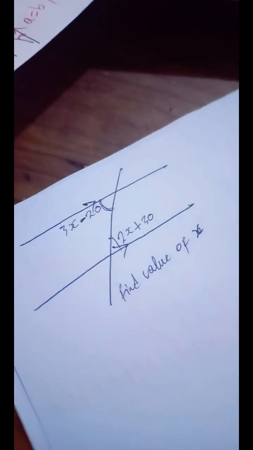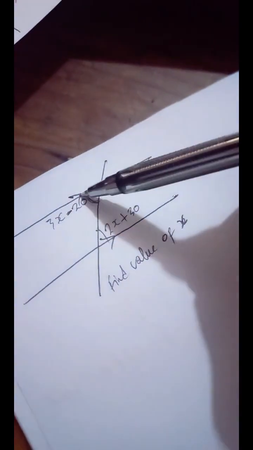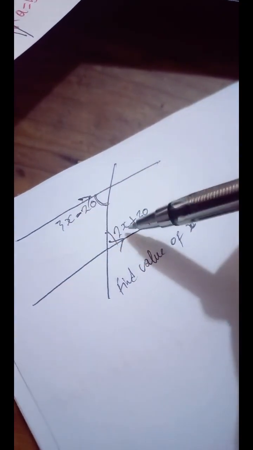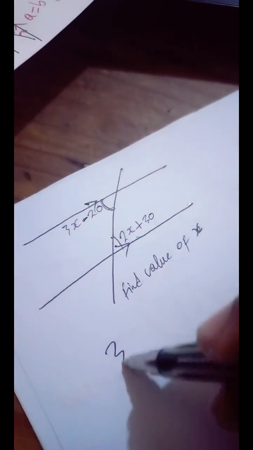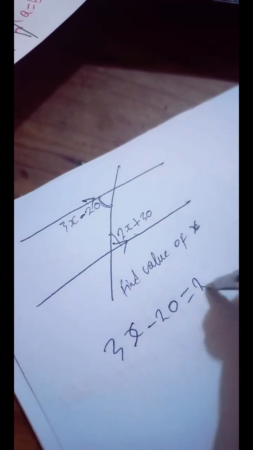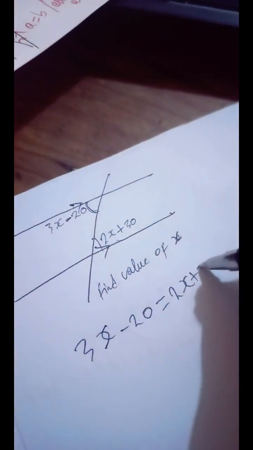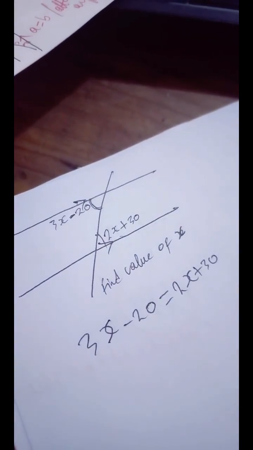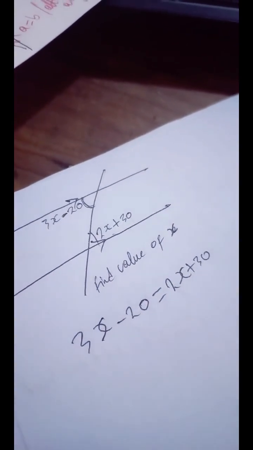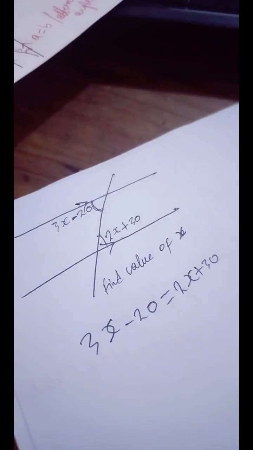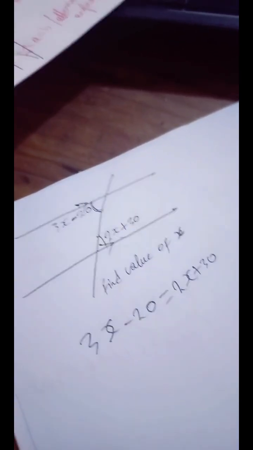If they are alternate angles, this angle is equal to this angle. So 3x minus 20 is equal to 2x plus 30. Because they are alternate angles, remember they are equal. So the two expressions are equal. When we have created the equation, we solve it.